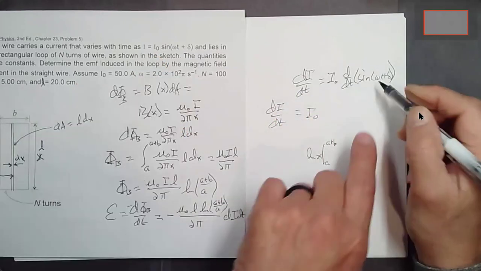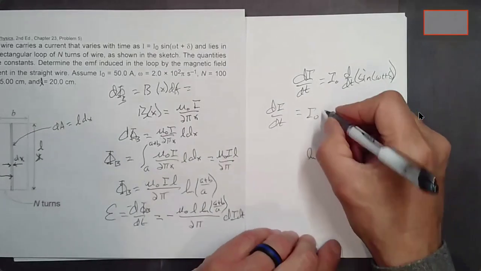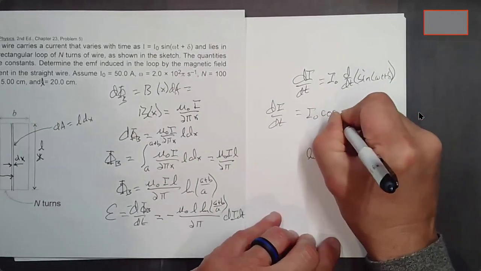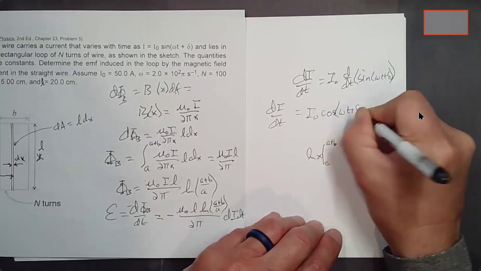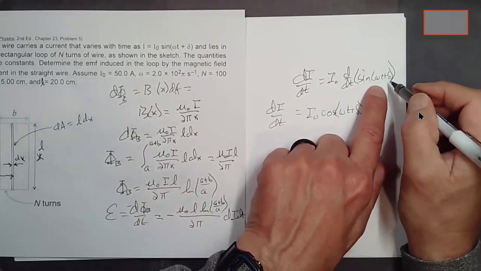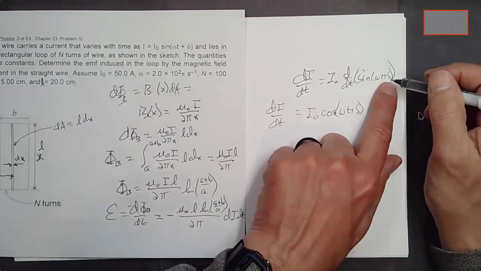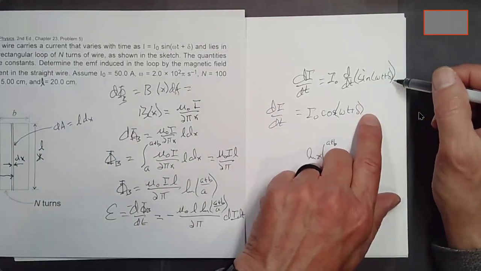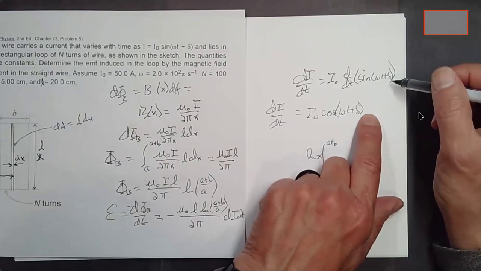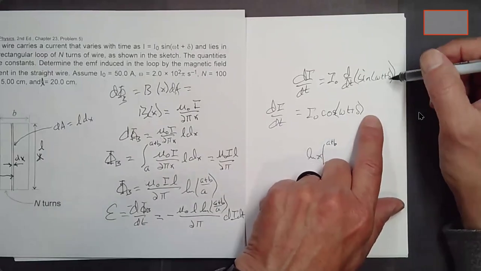The derivative of the sine is the cosine, so I would have I naught times the cosine of omega t plus delta. And then the derivative of the inside, delta is a constant, so I'd have d by dt of omega t plus delta. I think that may be the chain rule I'm using. I can't remember.